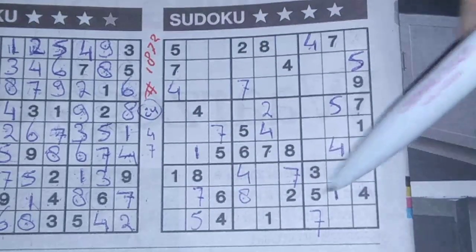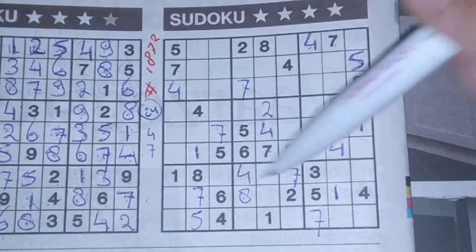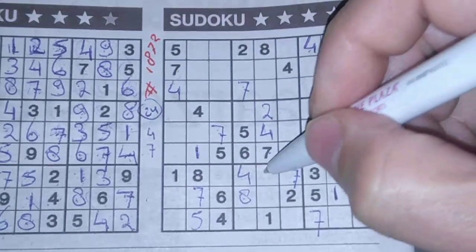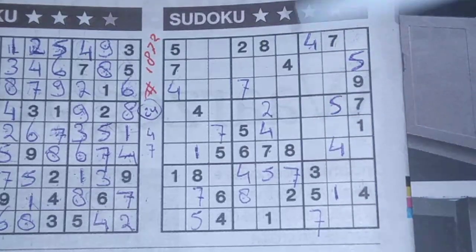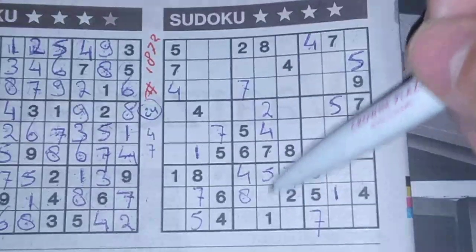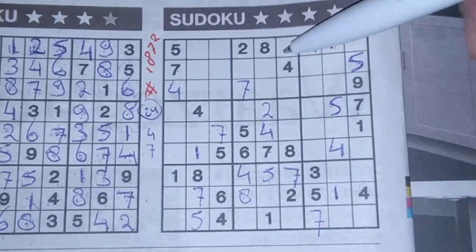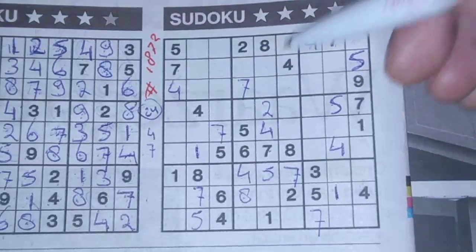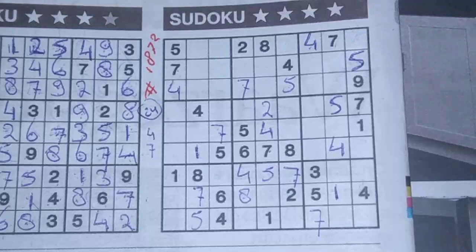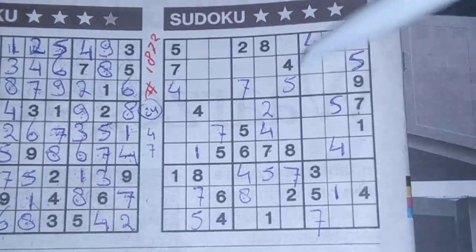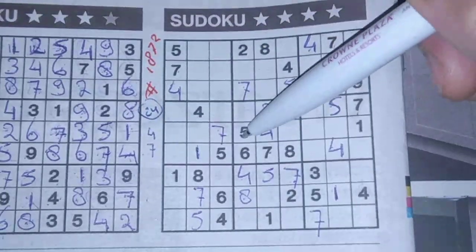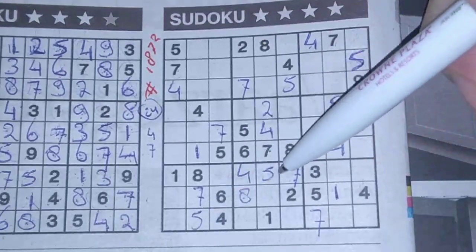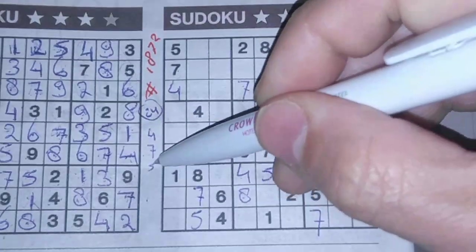5 in this row, 5 in the row above. So in that row, the only place for the 5 should be there. 5 in this column, 5 in the middle column. So the column next, the only 2 places for the 5 should be here or there. We see there 5, no 5 there, 5 should be here. And all the 5s are used. I can see it's digit number 3.